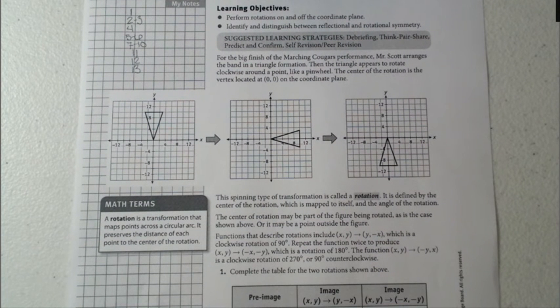It is defined by the center of the rotation, which is mapped to itself, and the angle of the rotation. The center of rotation may be part of the figure being rotated, as in the case shown above, or it may be a point outside the figure.